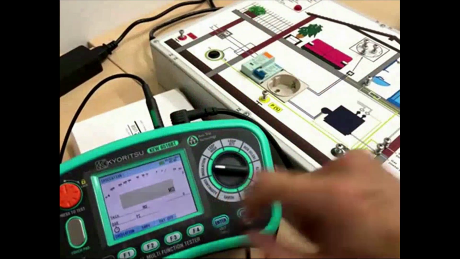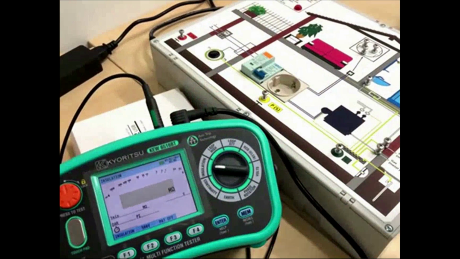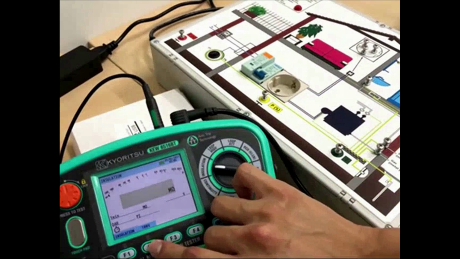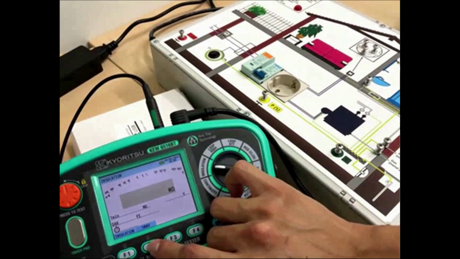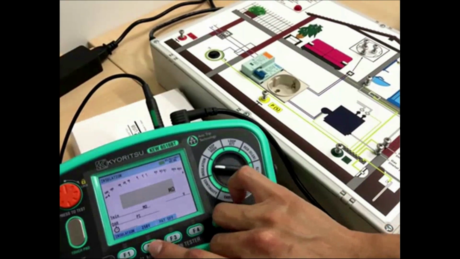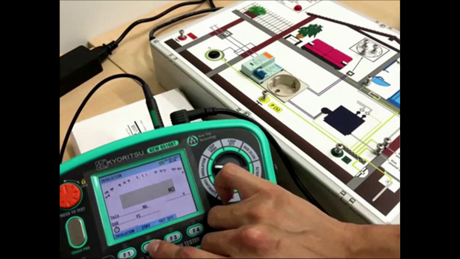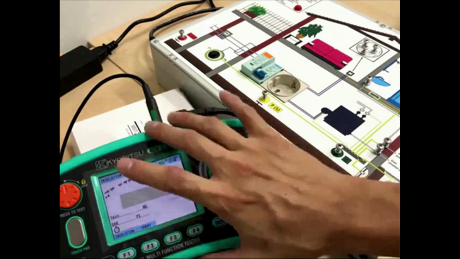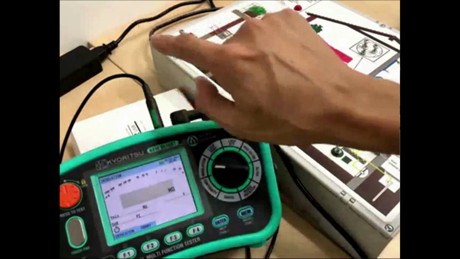So we go to insulation test. Okay, insulation test. There are 4 ranges of voltage DC output: 100 volt DC, 250 volt DC, 500 volt DC, 1000 volt DC output from your instrument to the circuit under test.